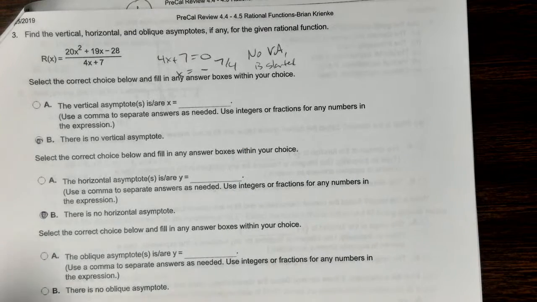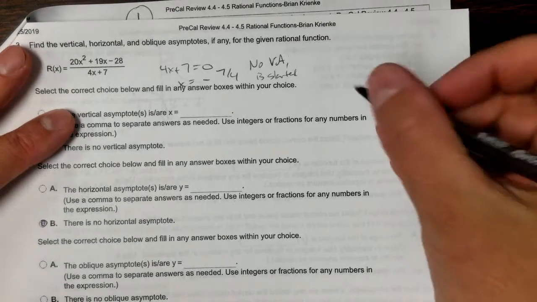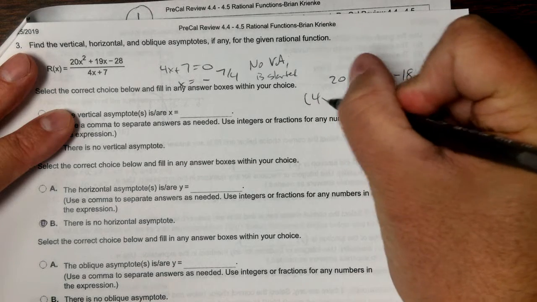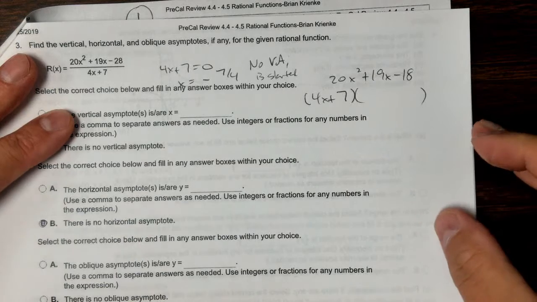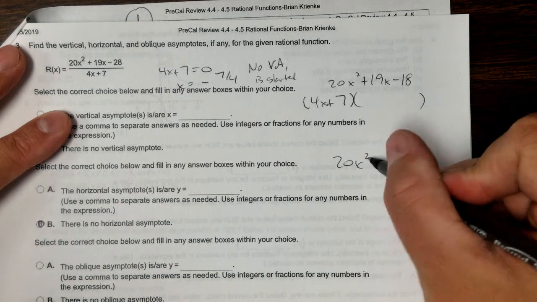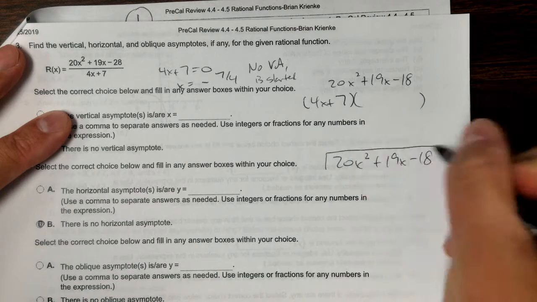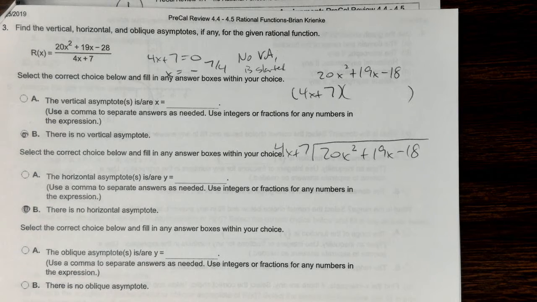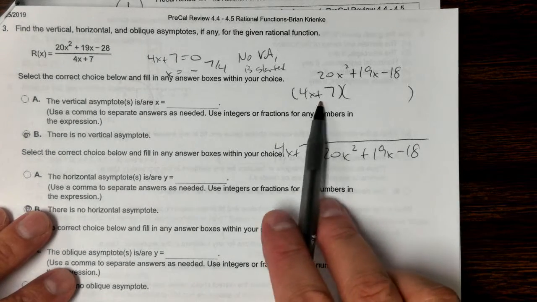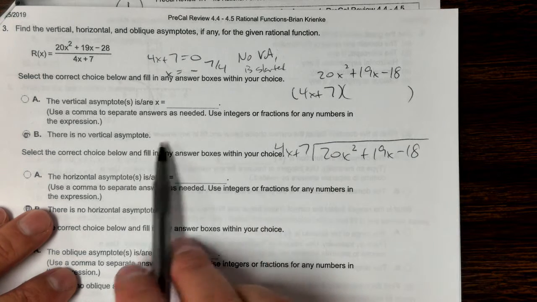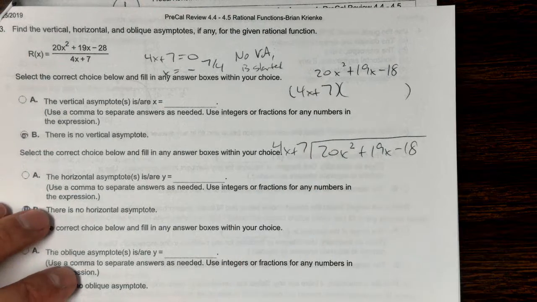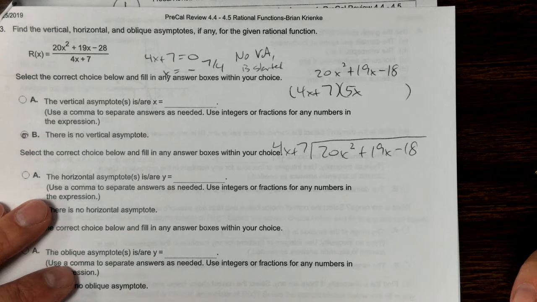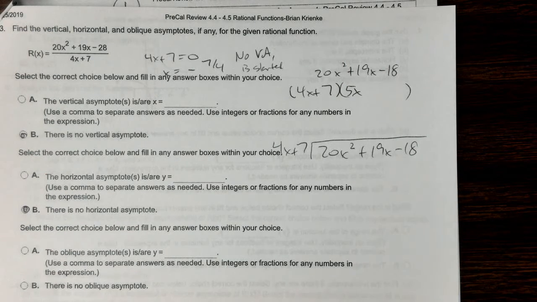And so remember, there are 2 ways to do it. One of them is to practice factoring. The other way is to do long division. So whichever way, they both work. The reason why I already know to start with 4x plus 7 is because it was a hole in the graph, and so it shouldn't be that bad to factor it. So let's use 5x here, and then I guess just guess and check.